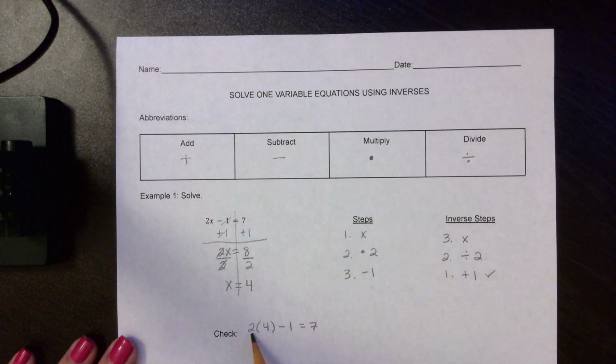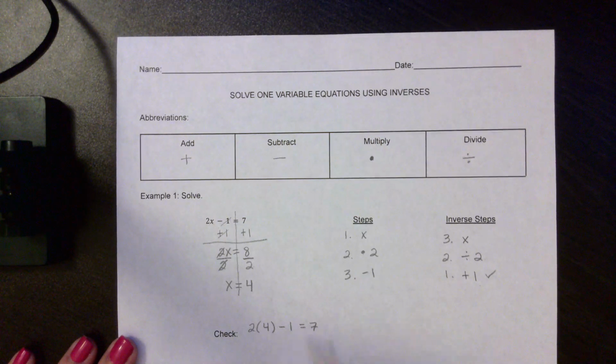So again, you can put this into the calculator, but 2 times 4 is 8. 8 minus 1 is 7. We get 7 equals 7, which is true. So we know that our answer is correct.